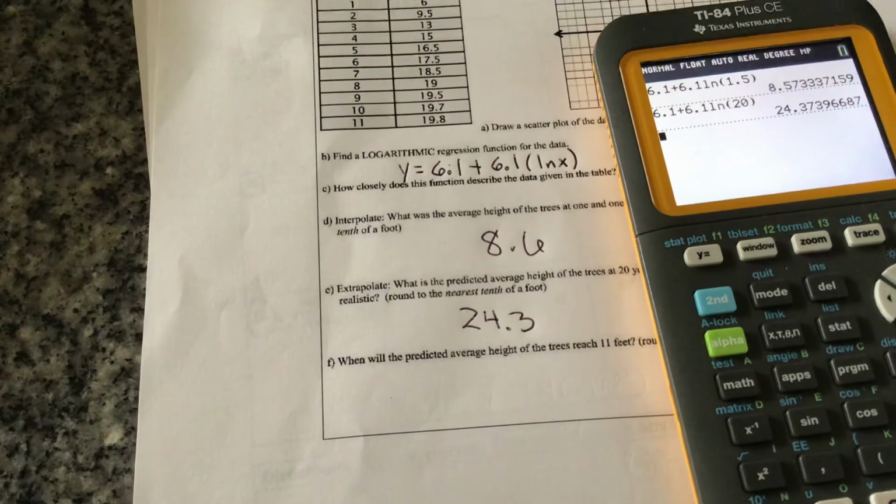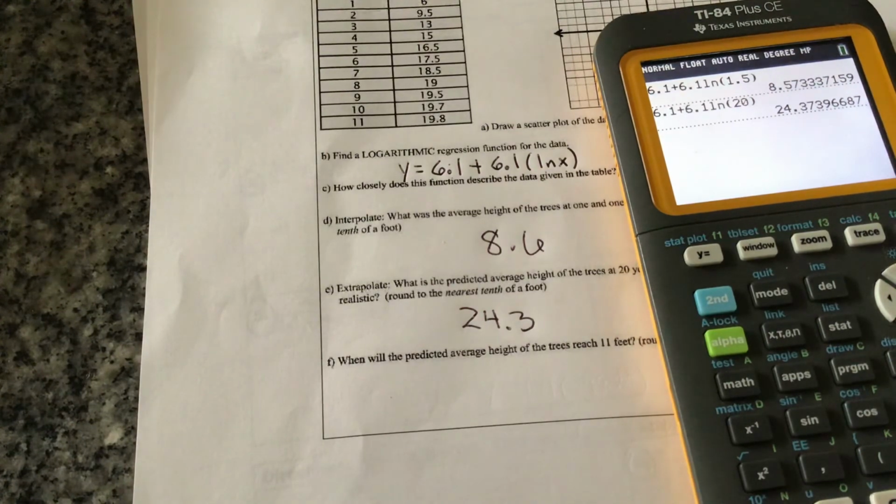What we are going to do is work on F. When will the predicted average height of the trees be 11 feet tomorrow? Because that's going to kind of flip the script on us. That's going to want us to know y and solve for x. But there's going to be a little bit of practice that's going to have to go into that.